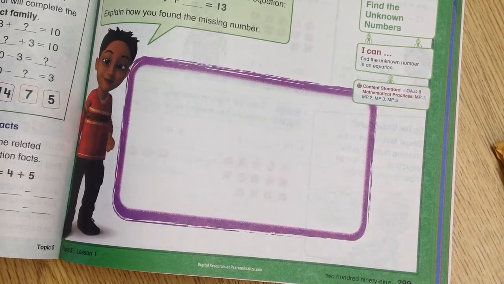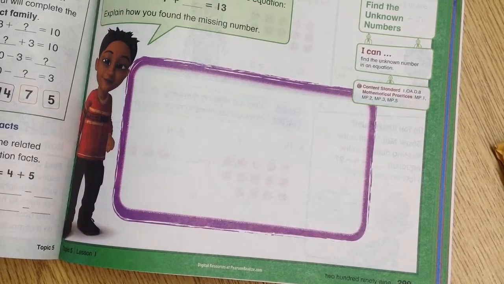Hi, today we're going to do lesson 5-1 in the math book. It starts on page 299. Now this lesson is talking about finding unknown numbers, missing numbers in our equations. And in order to do this, we have to really understand how we set up addition and subtraction facts.